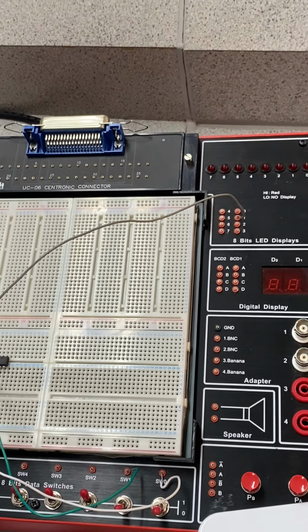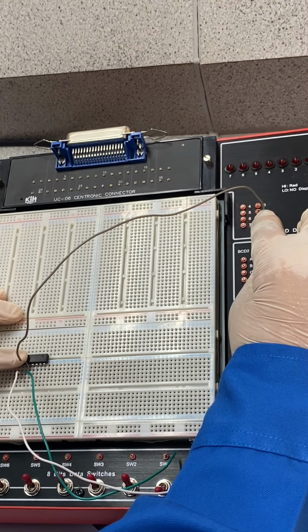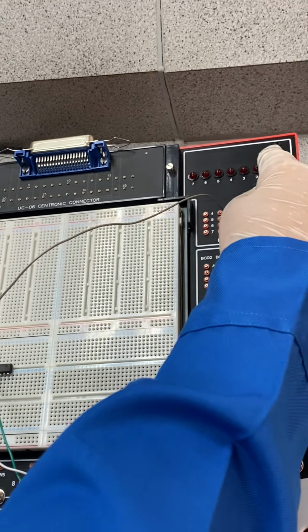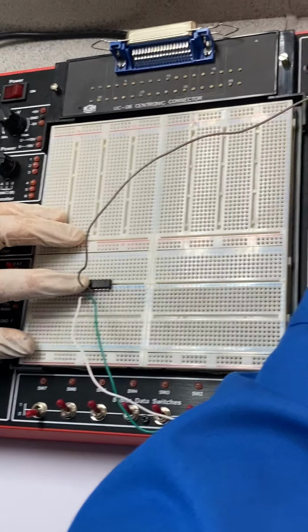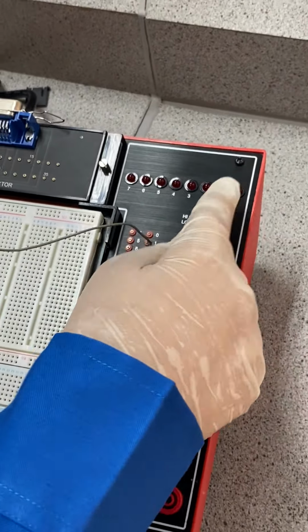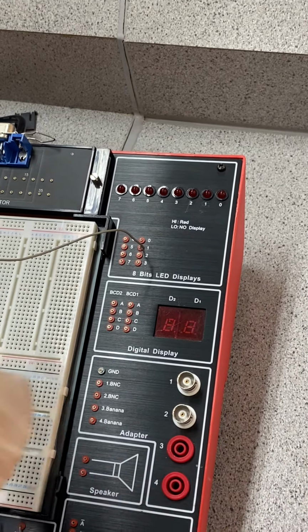I connect the output to LED number 1. I just pay attention to the LED, which is number 1, because we have only one output.